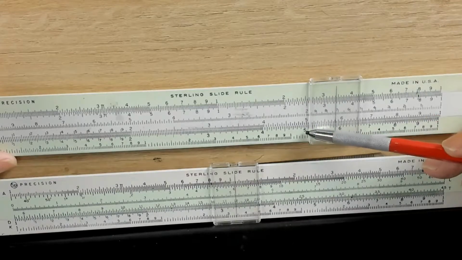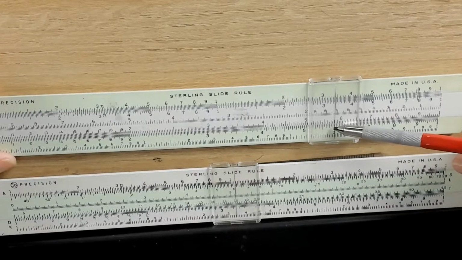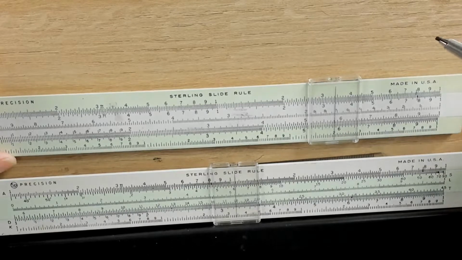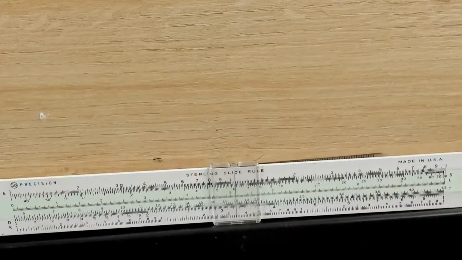So the answer would be about 5.8. 5.8 and a half cubed would give you about 200. And you can check that on your calculator if you wish. Well, that's what I wanted to cover on that.